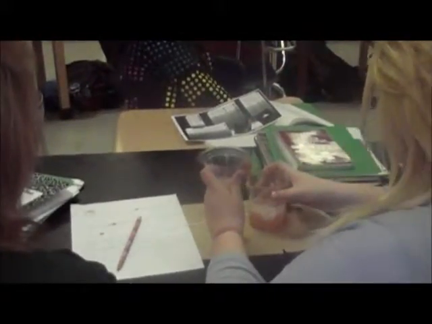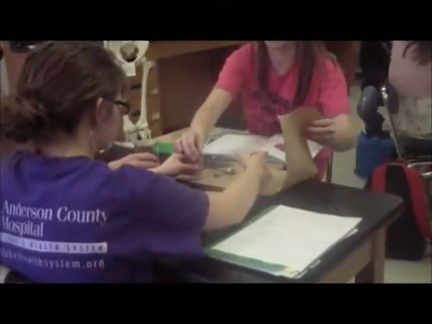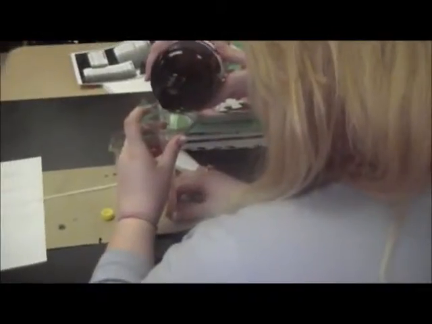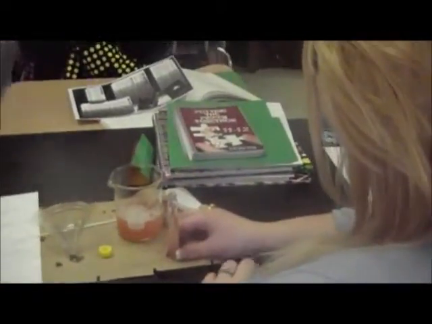Somewhere between a third and a half. If you get too much, just take it out of your funnel and pour it back in. Take it out of your vial and pour it back in. That's okay. We're going to make it. Okay, there we go. Move your hands. There you go. Good deal.